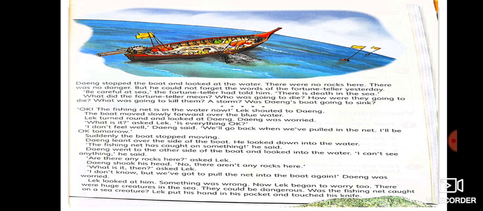What did the fortune teller mean? Who was going to die? How were they going to die? What was going to kill them? A storm? Was Dang's boat going to sink? Sink means to go underwater. Okay?